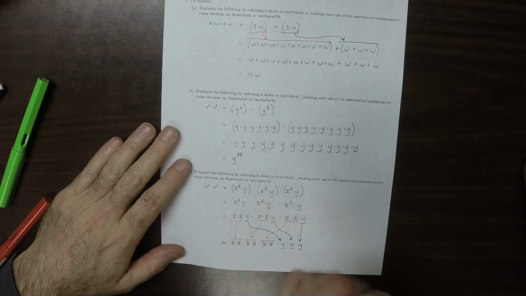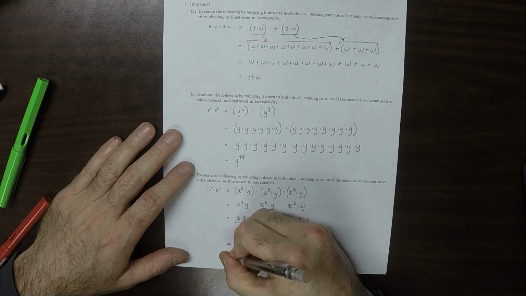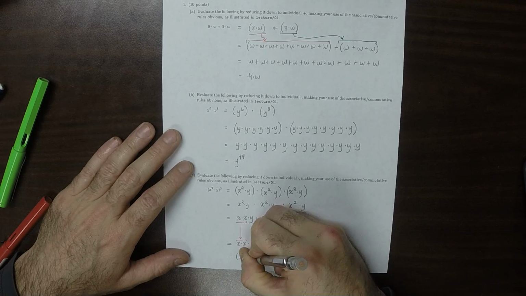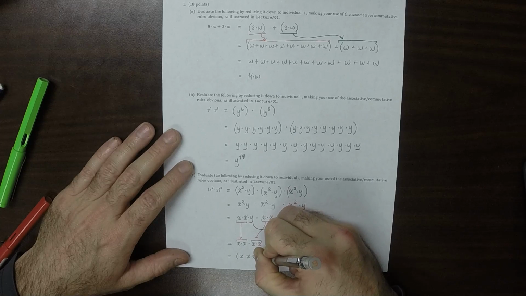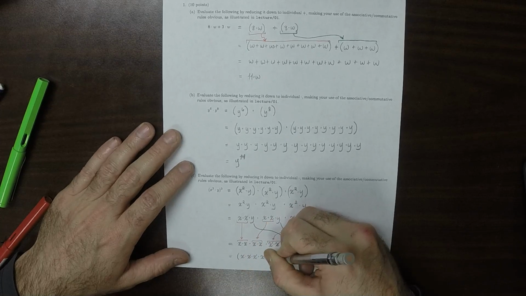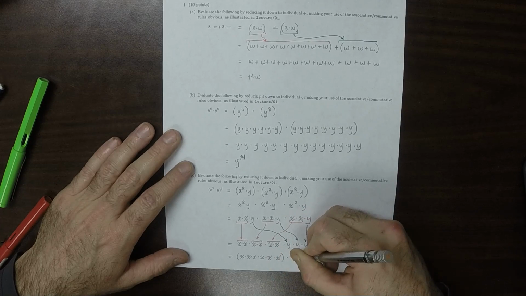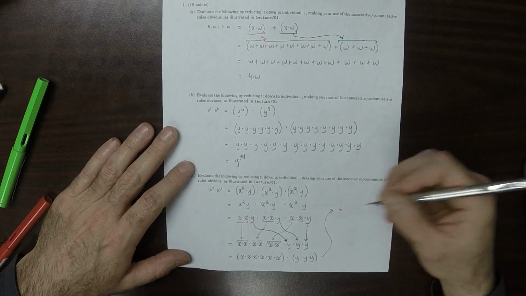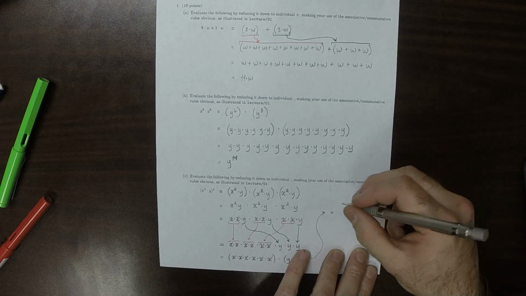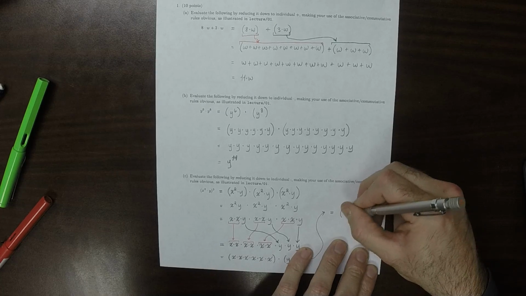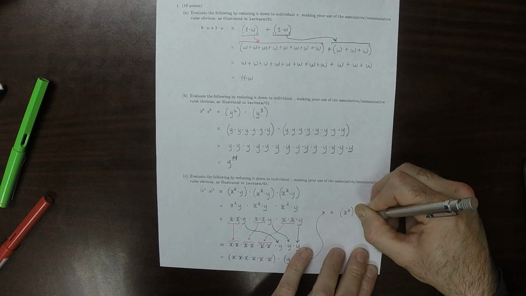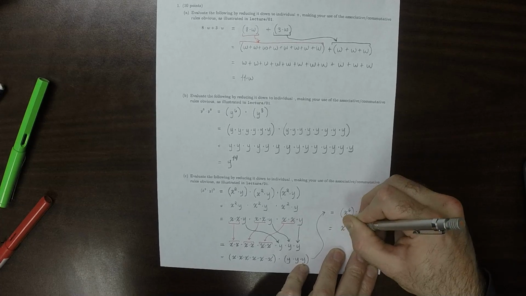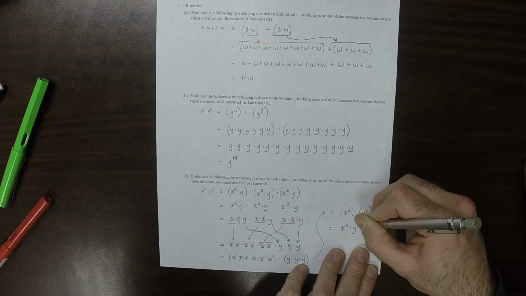Then we can reassociate to get x, x, x, x, x, x multiplied by y, y, y. But now we can simplify that. That's x to 6, y to 3. So you could write it simply as x to 6, y to 3.